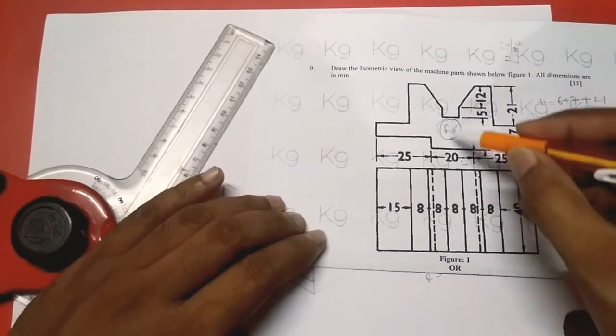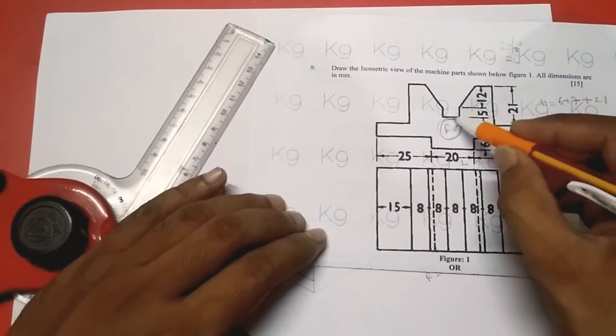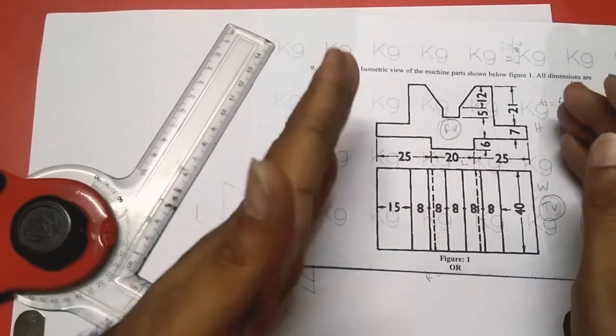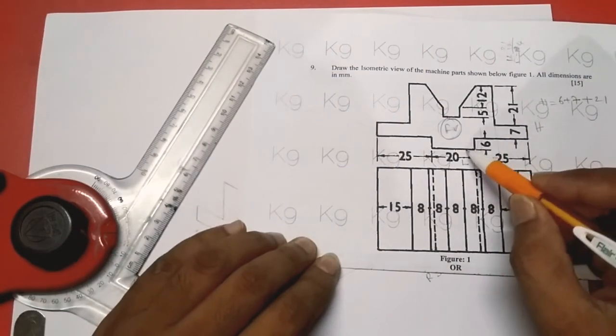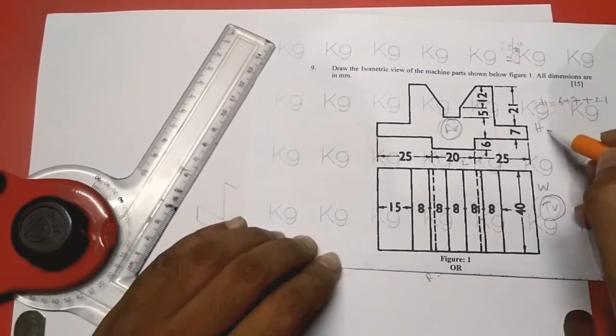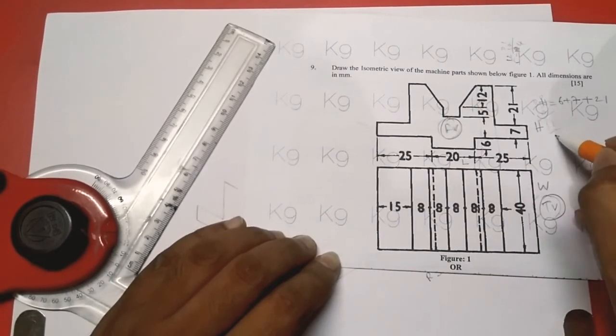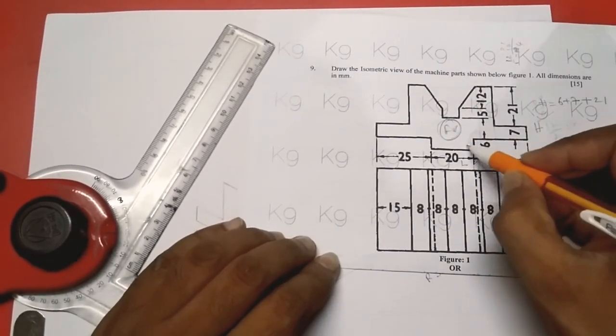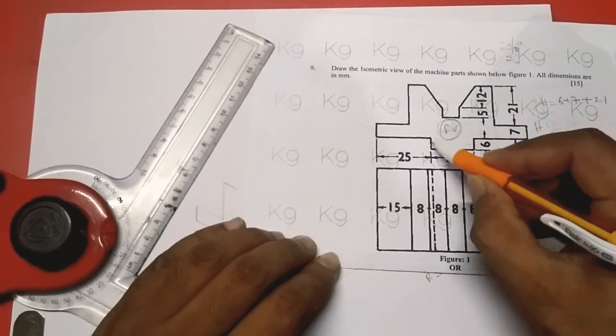You can see that is 8 mm width, and that would be the center of the figure. Means from here or else from here 20, 20 minus 8 would be 12, 12 by 2, 6. So from here it is 6 mm, from here it is 6 mm.